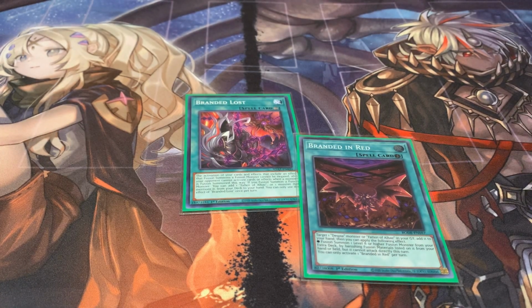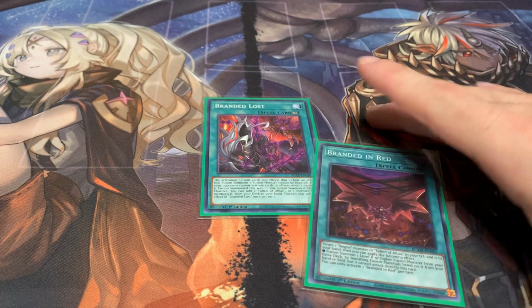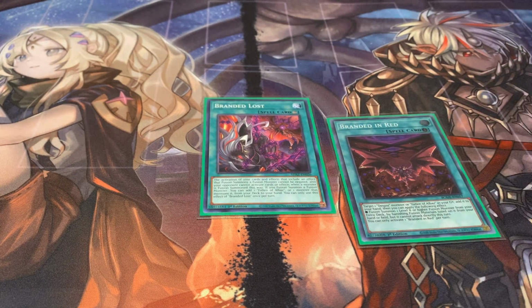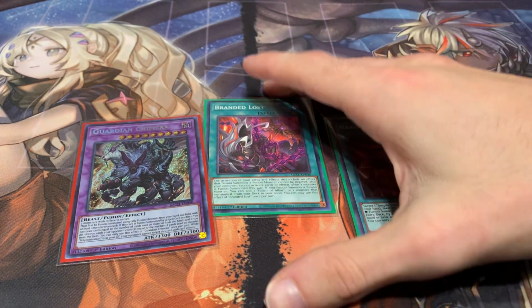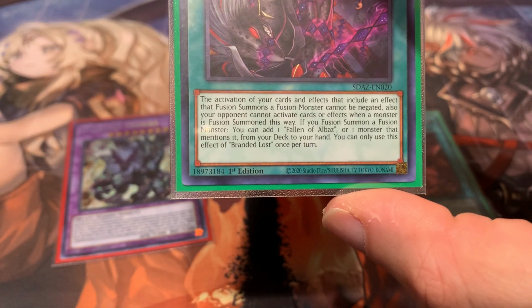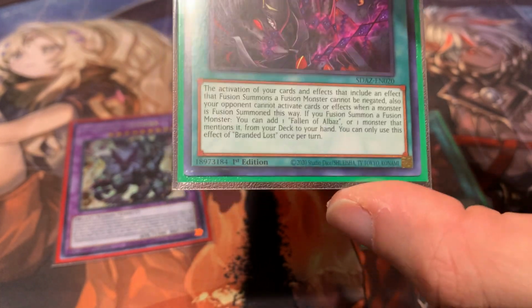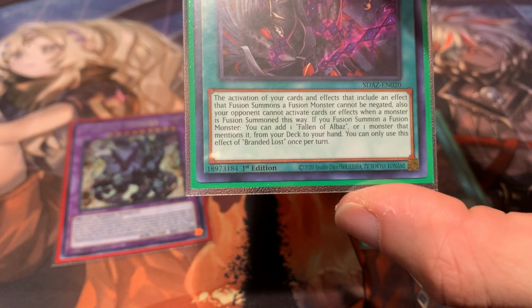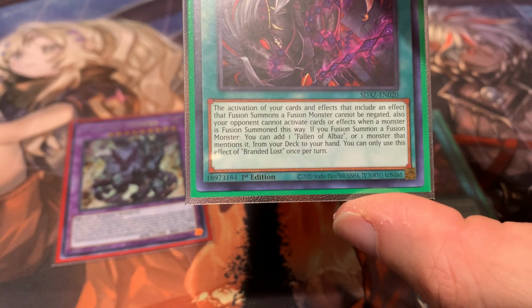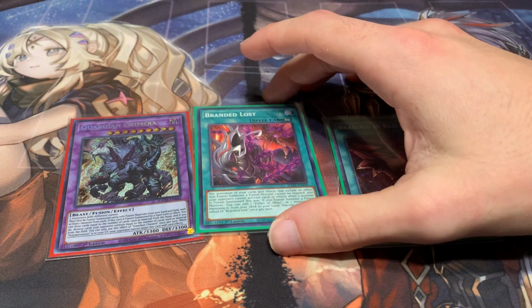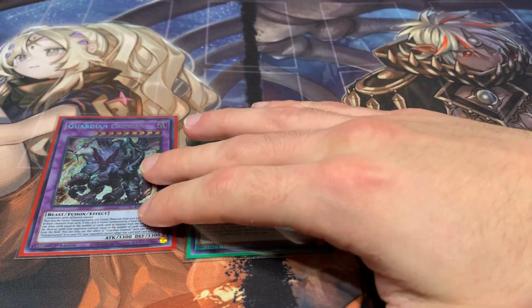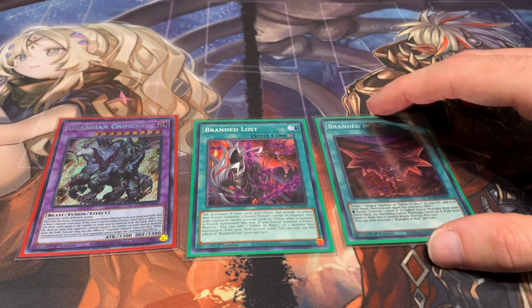And one more interaction I wanted to go over, because this is one that I don't think I covered well in my last video, but now I know a little bit more about. It still involves Branded in Red, and it involves the summon of Guardian Chimera. I wanted to go over this because of the portion of Branded Lost, the second effect. It's the one right above that. It says your opponent cannot activate cards or effects when a monster is fusion summoned this way. So when you summon Guardian Chimera off of Branded in Red, for example, does your opponent have a window to respond, or are they not able to respond in that window?